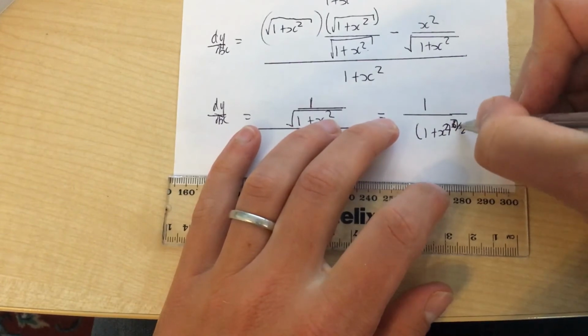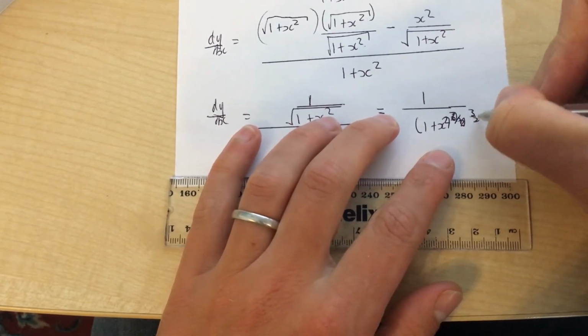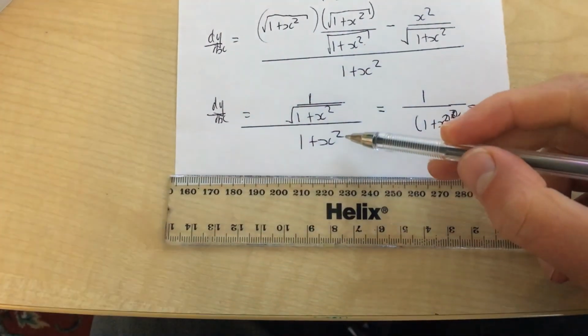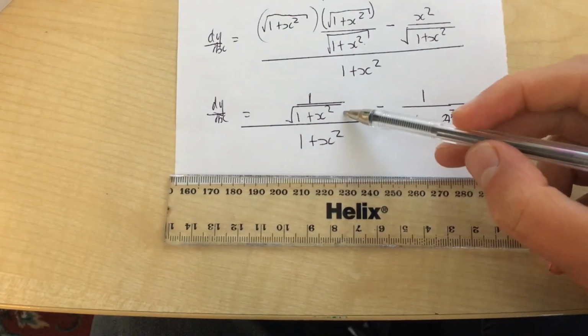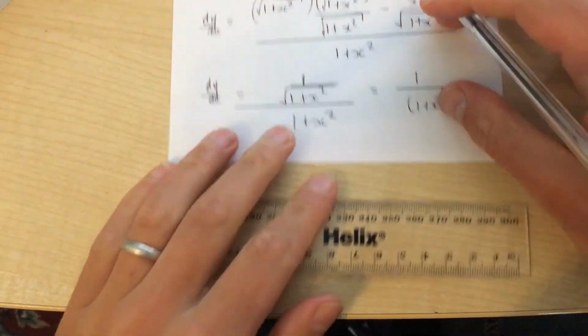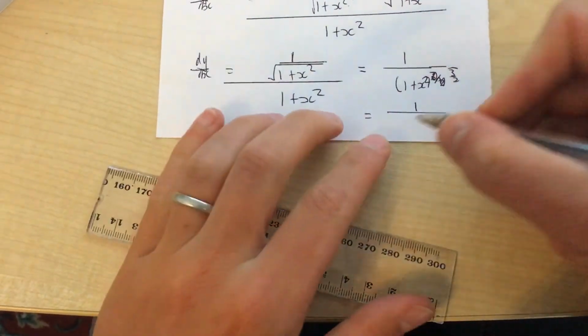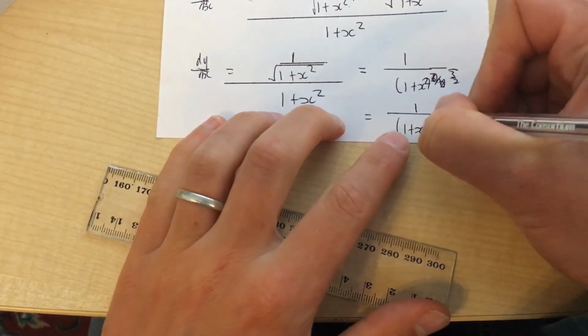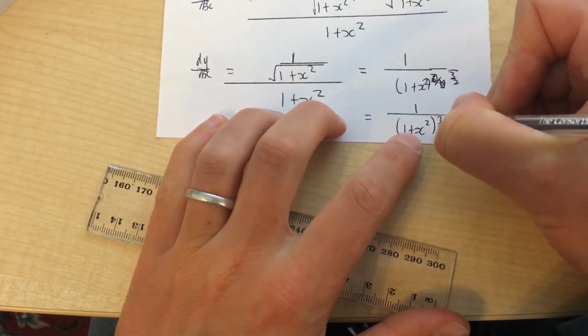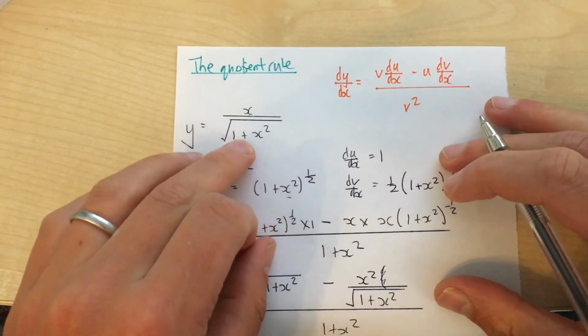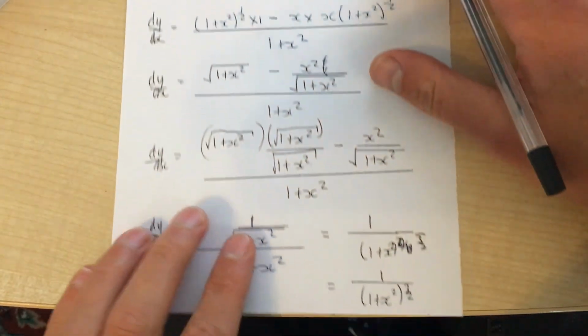That power, that's 3 over 2. It comes from the 1 power here and the half a power here. Let's just be super clear and write that out again. So that's 1 plus x squared to the 3 over 2. And that's the derivative of the original function using the quotient rule.